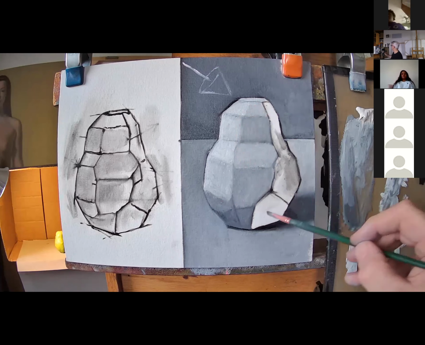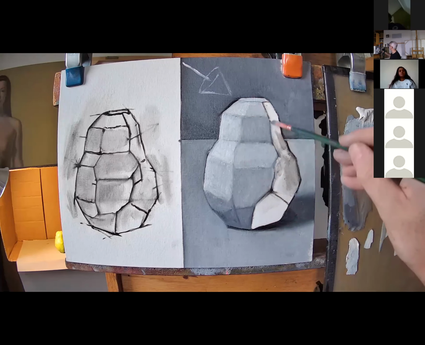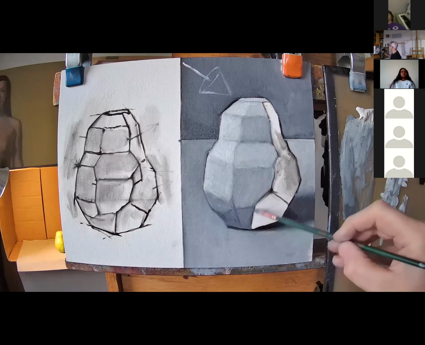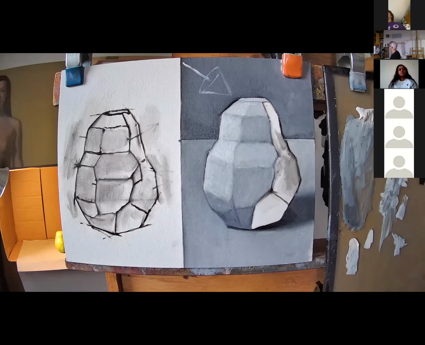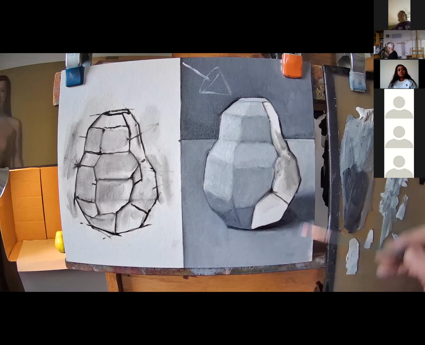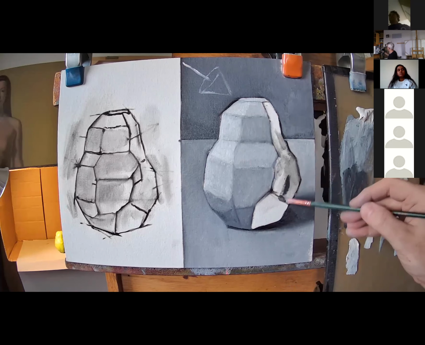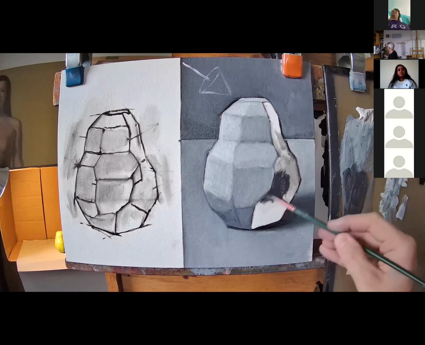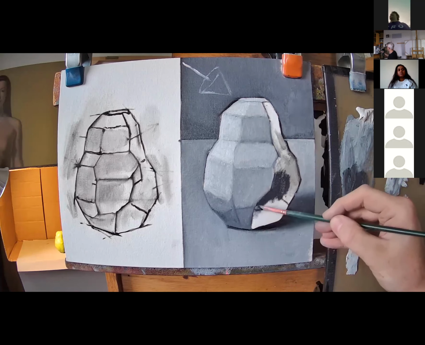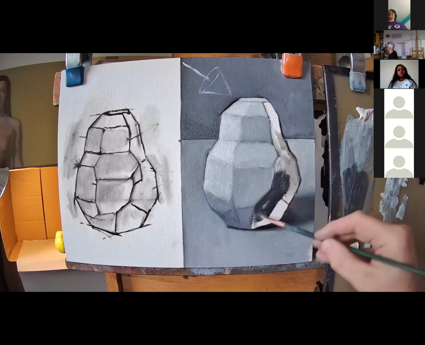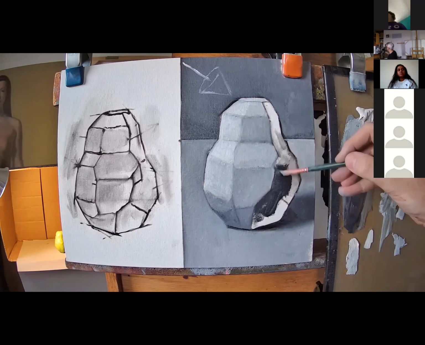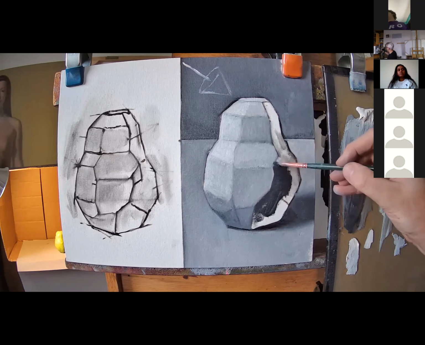Now all of the planes from this line over to the right, this line is the shadow edge or the terminator, and then all of these planes over here are in shadow. So all of those planes are turned completely away from the light source. So this entire mass, as an initial block in, we can just block this entire mass in as a shadow mass.